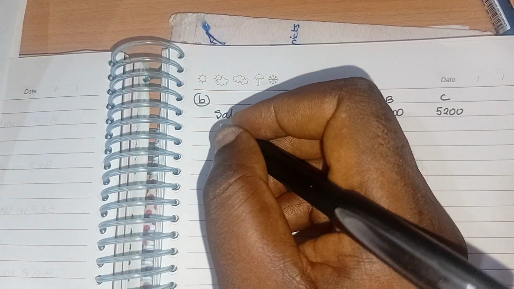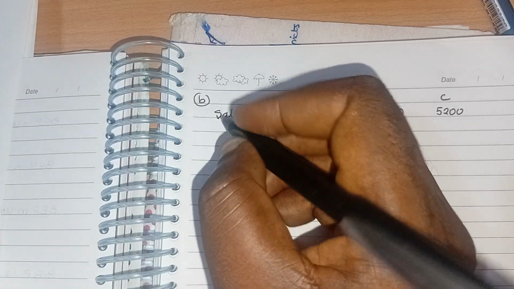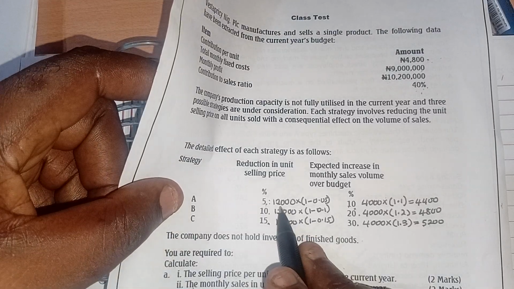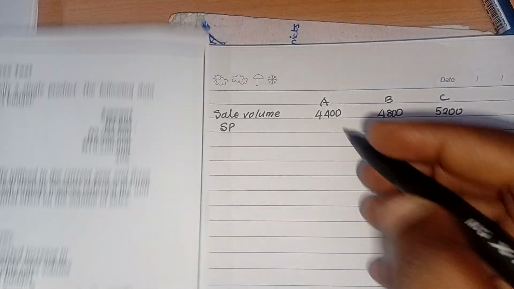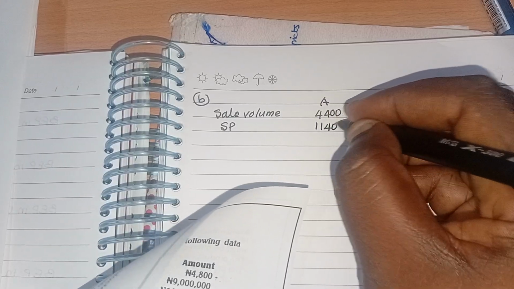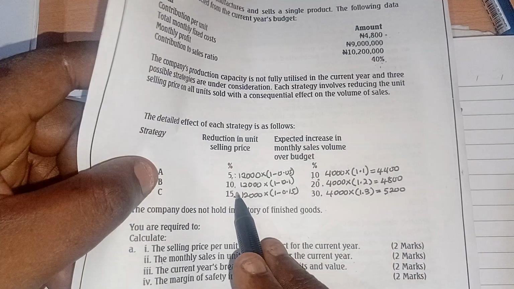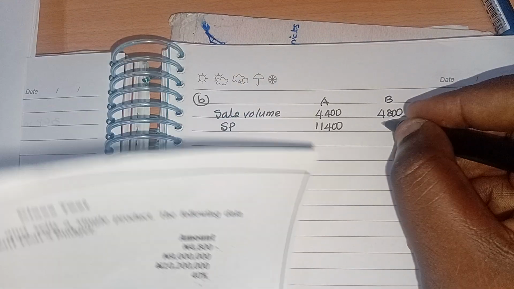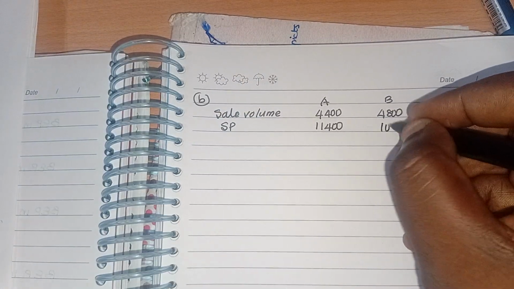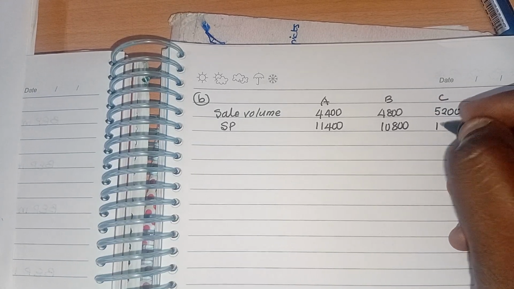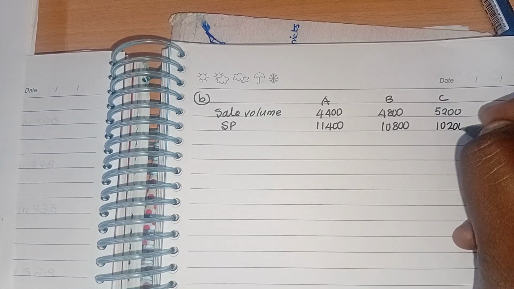Now, we have our selling price. When you multiply this, it's going to reduce to 11,400. For strategy B, it's going to reduce to 10,800, and this will reduce to 10,200.